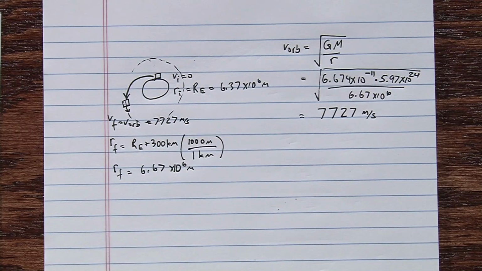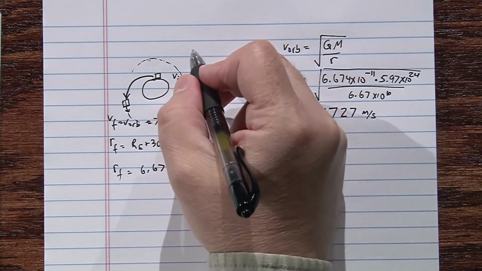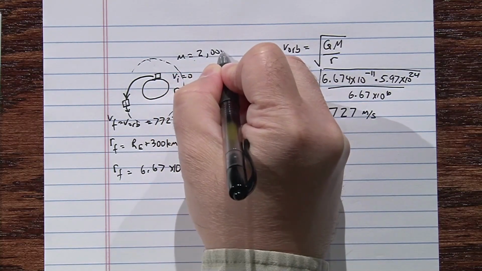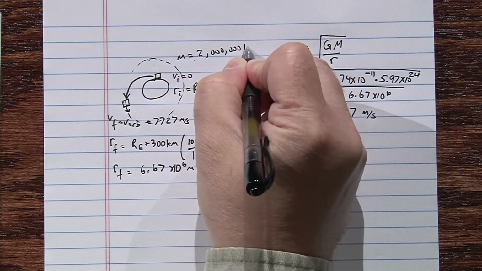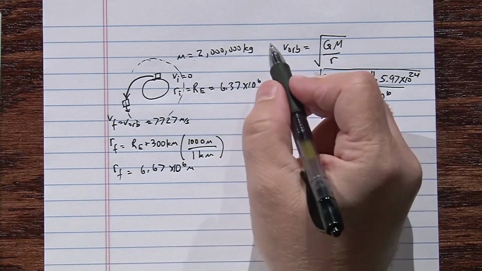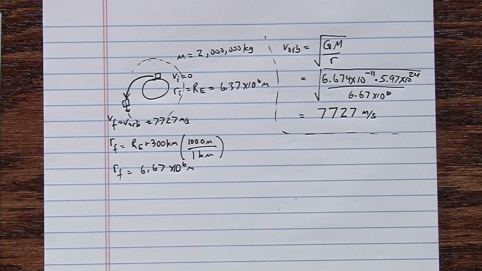And the only thing I've left out of this is the mass of the space shuttle. And we said that the mass of the space shuttle is 2 million kilograms. Okay. And that is all the modeling of the situation. Actually, we haven't finished modeling the situation because we haven't written out our starting equation.